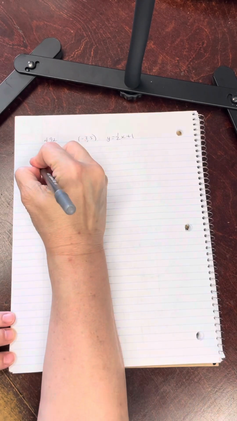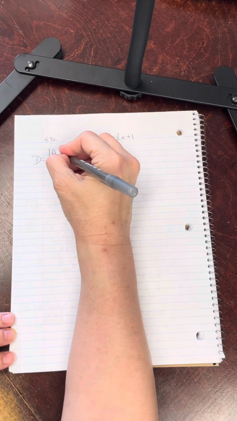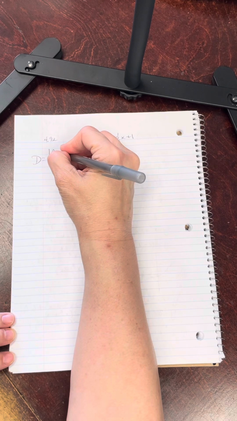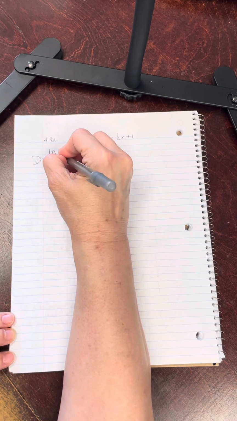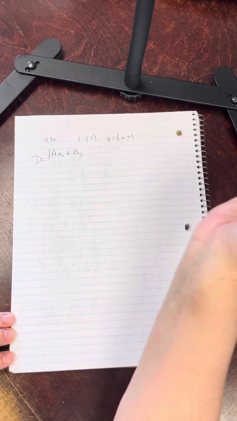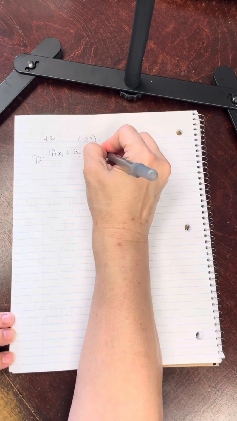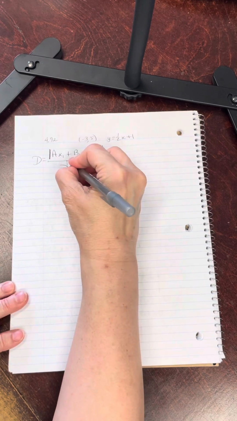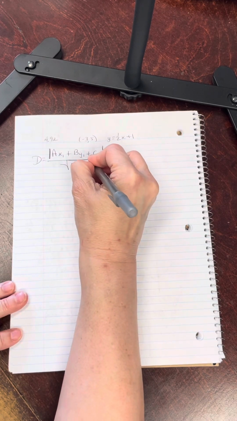So the distance formula, if it's not the big square root one that I like to use, can be a times x plus b times y, and this should have been a y in the last video, plus the c, in absolute value, over the square root of a squared plus b squared.